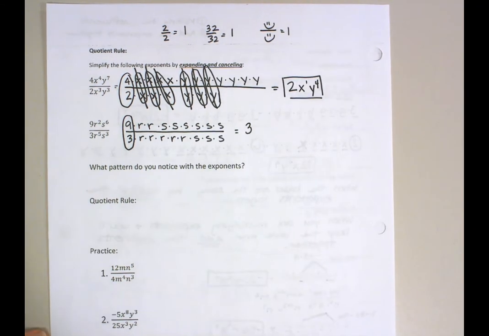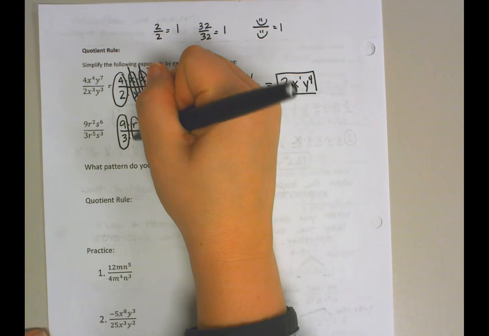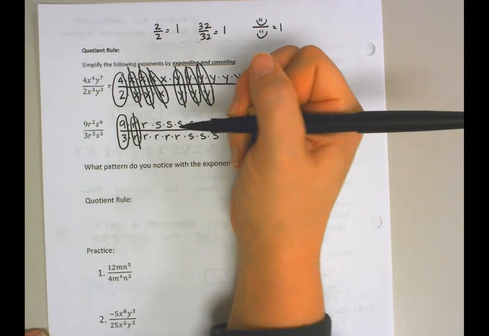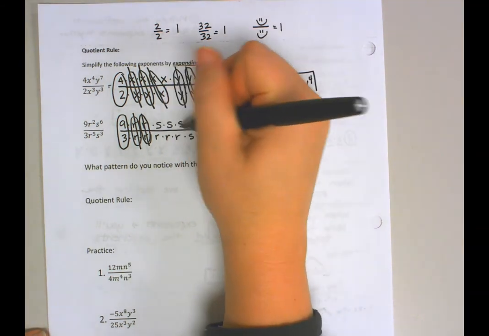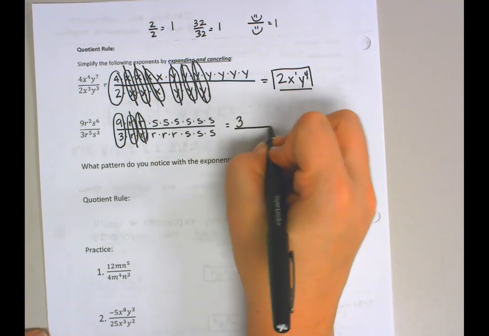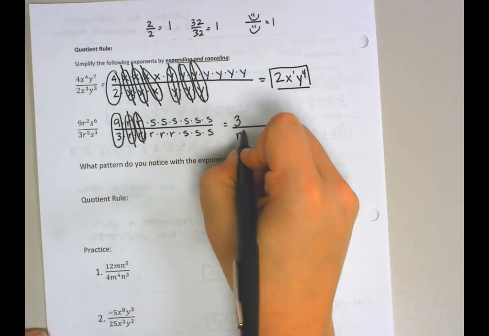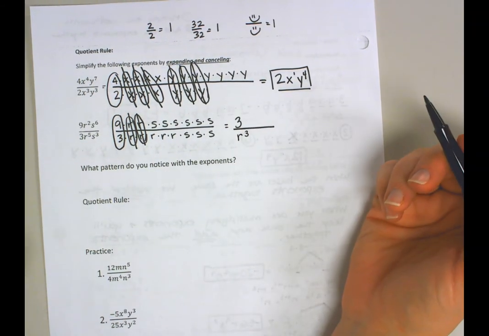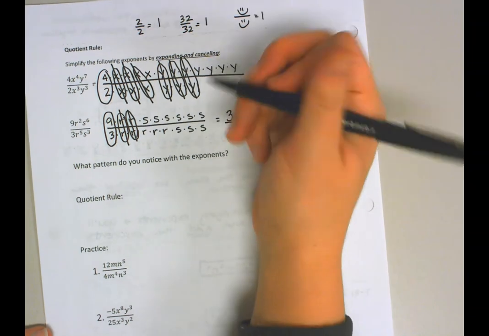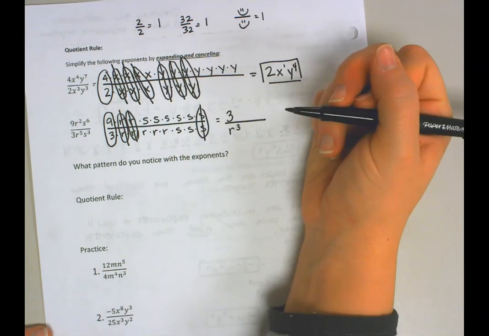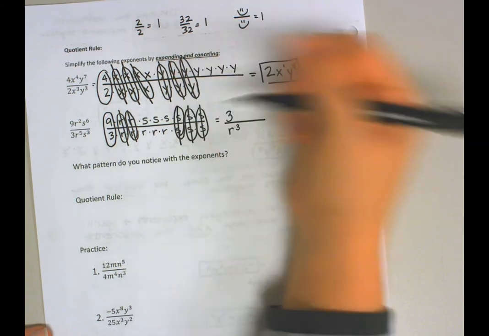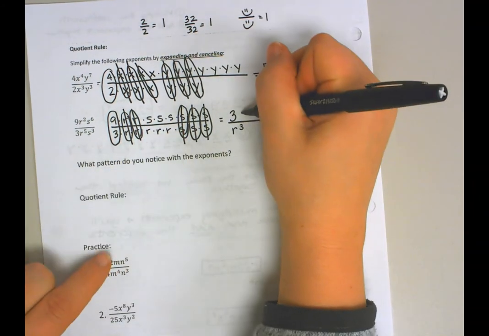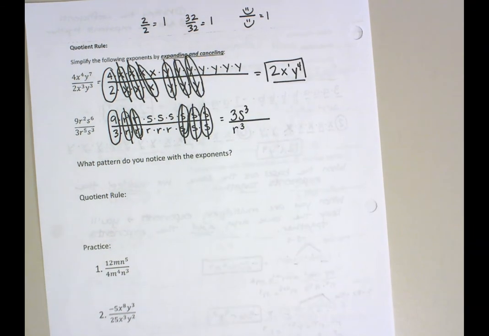Then I'm going to pair up and cross out anything the top and the bottom have in common. So there's a pair of r's I can cancel. There's another pair of r's I can cancel. There's no r's left at the top, so that means that there are 3 extra r's at the bottom. And they're going to stay at the bottom because that's where they're left. Then for s's, I have a pair of s's at the top and bottom, a pair of s's at the top and bottom, a pair of s's at the top and bottom. So that leaves me 3 s's at the top of the fraction left.